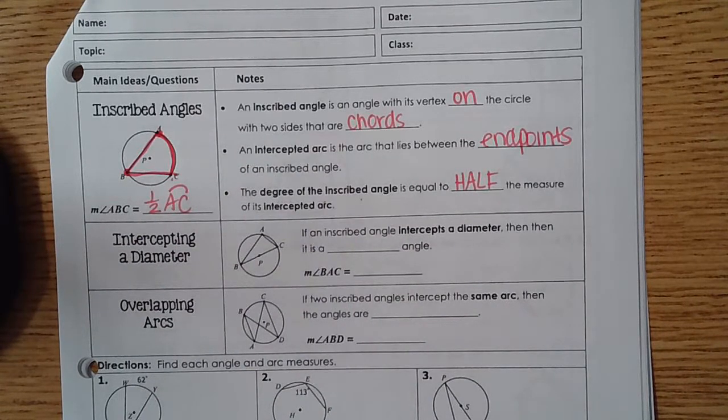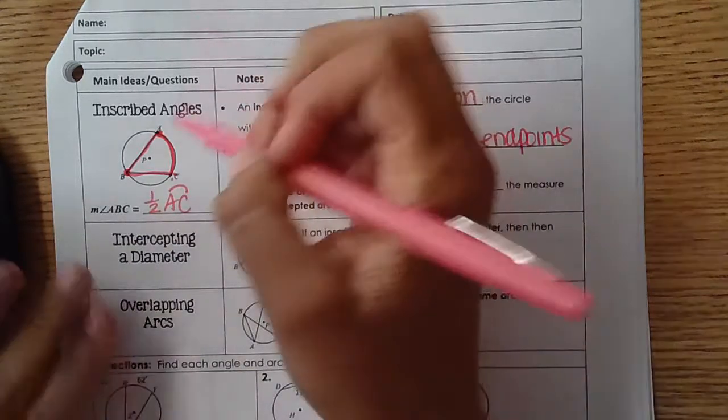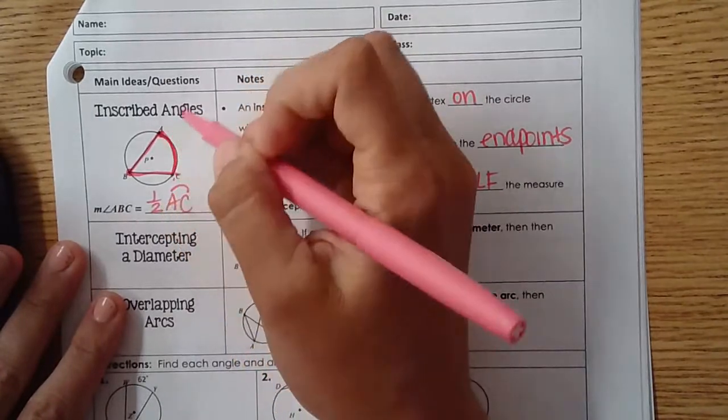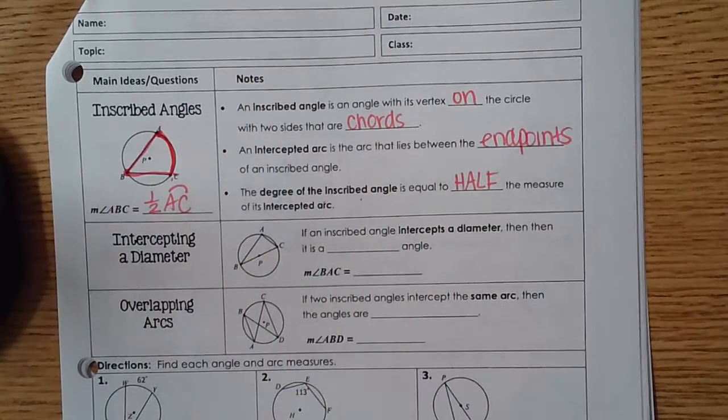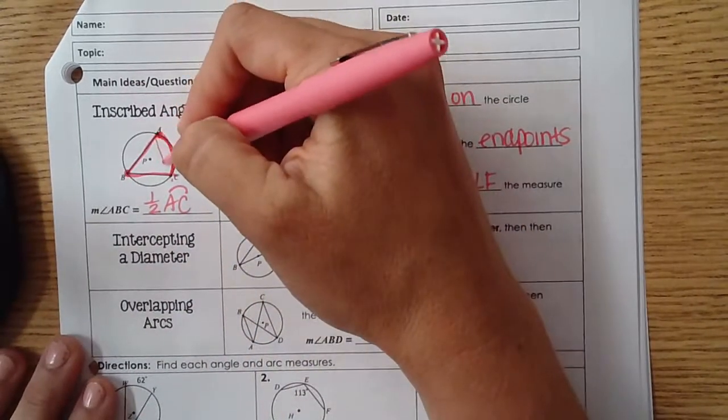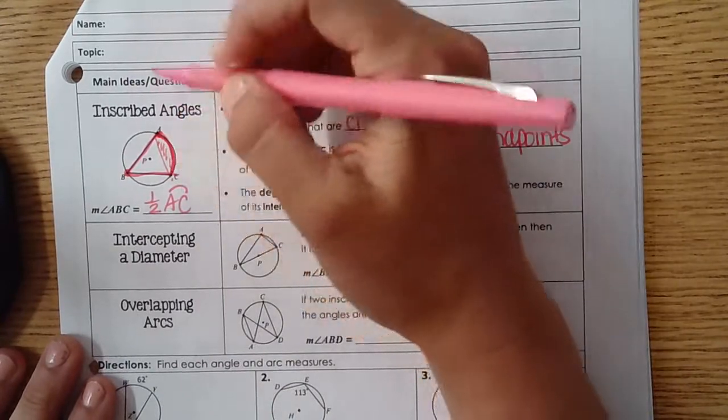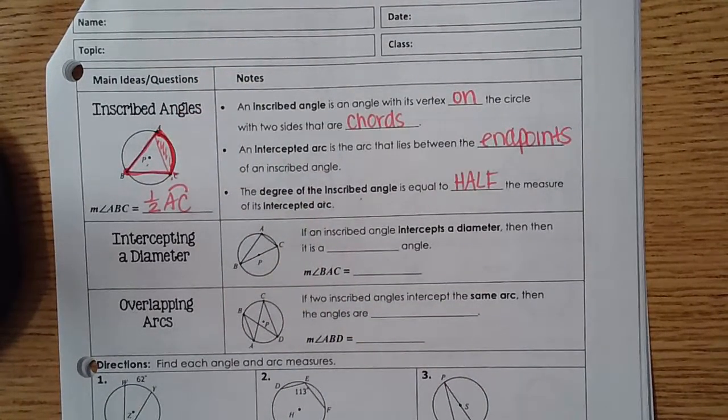So remember, arcs are out here. We always have more. I look at it like an ice cream cone. You always want more ice cream than you do cone. So that's why the cone is going to be half of whatever the ice cream amount is, or think of it as the ice cream is always double.